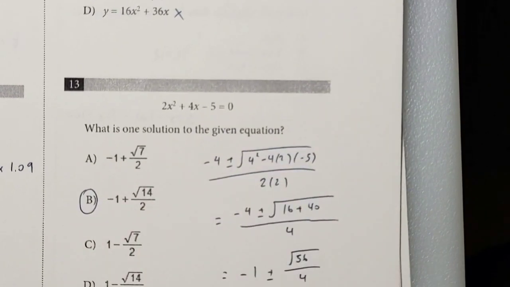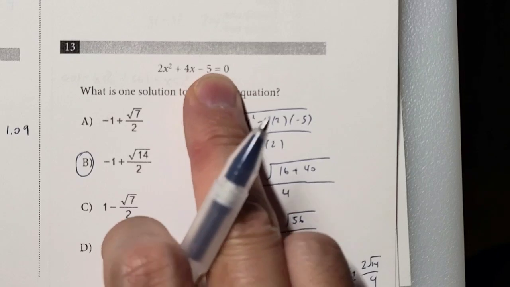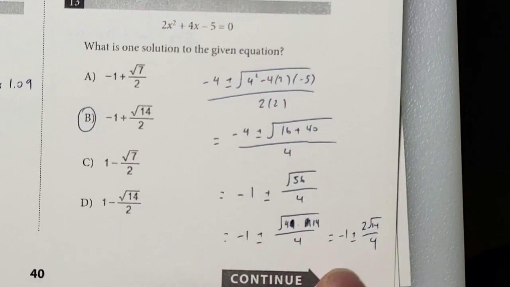Next, what is one solution to the given equation? For this one, just use the quadratic formula. I'm not going to go over that. You should simplify to this, and then that's choice B.